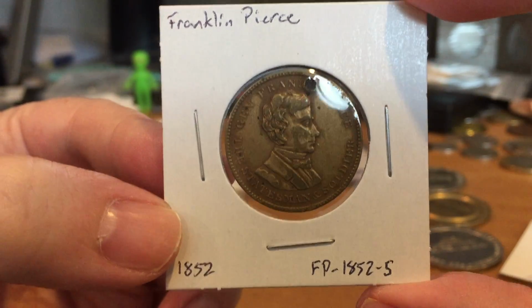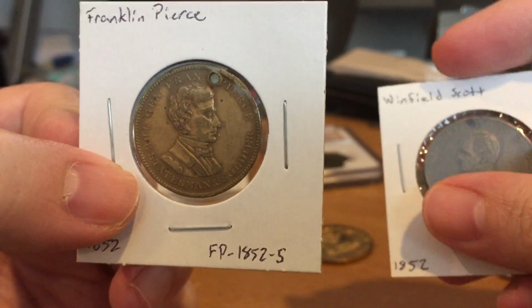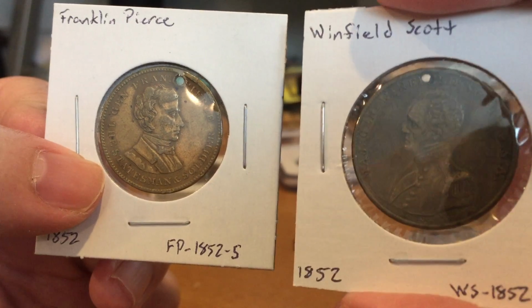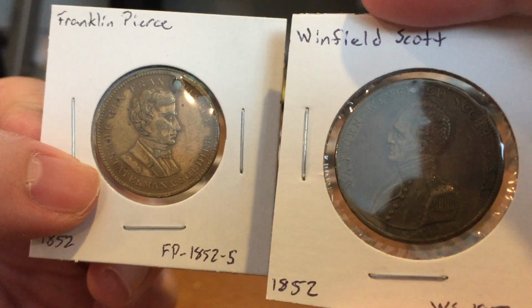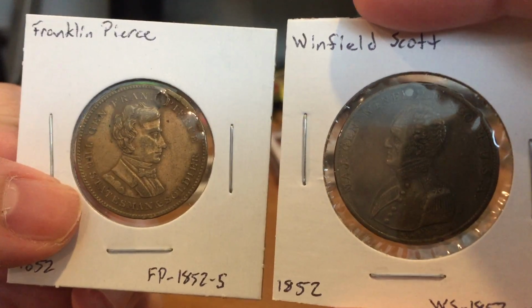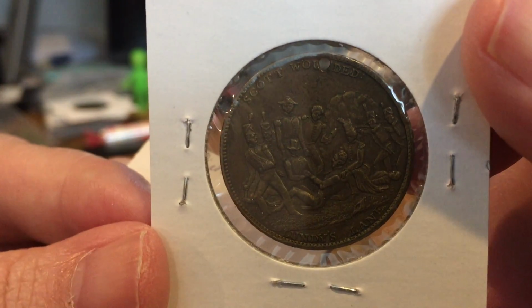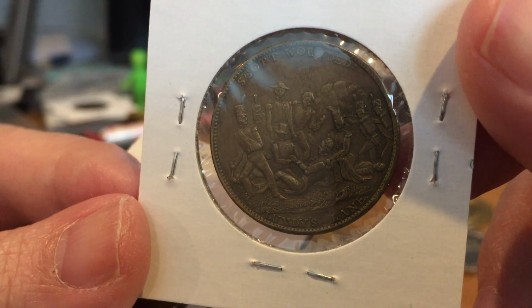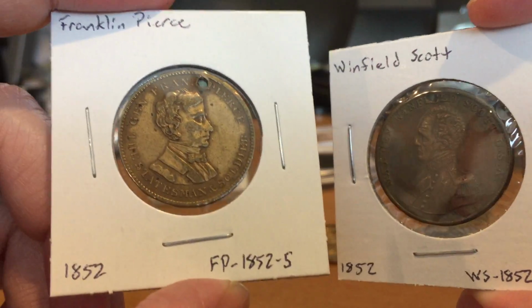So in 1852, you see Franklin Pierce, Democrat, against the last Whig candidate, Winfield Scott, and he was also a general. In fact, Winfield Scott is one of the longest serving people in the U.S. military ever. He served for nearly 50 years, from the War of 1812, which is depicted on the reverse of this coin. He was wounded in the Battle of Lundy's Lane, right up to the Civil War. But despite being pretty popular, he would lose to Franklin Pierce.